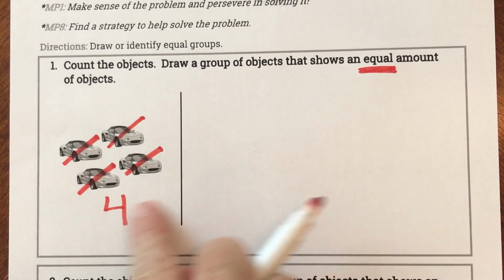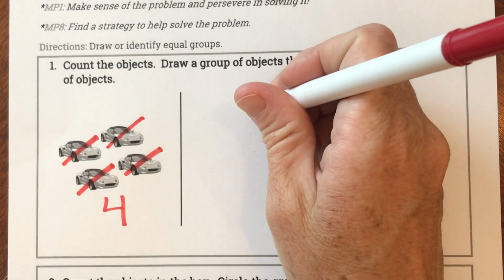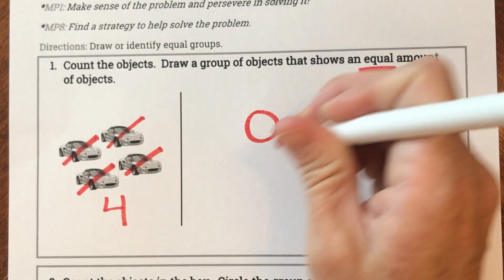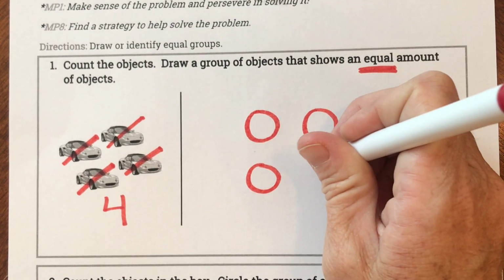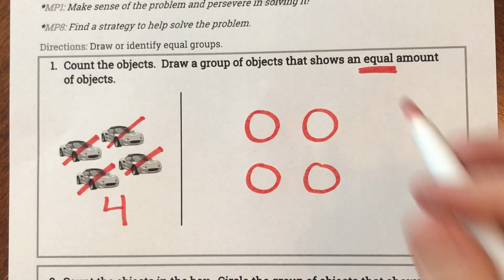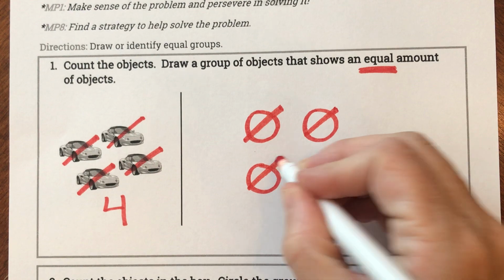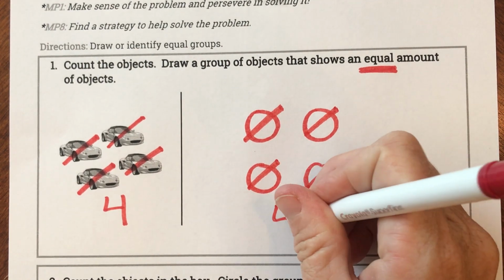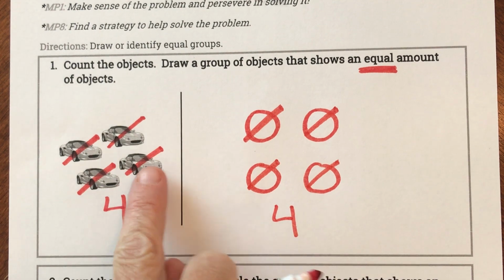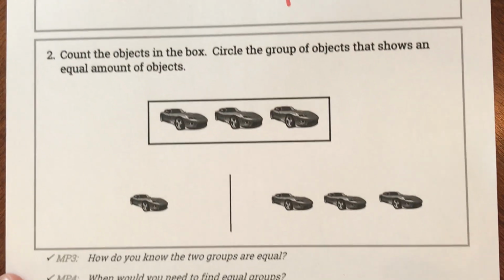Now I don't need to try to draw cars. That would be really hard. I could just draw circles. So I'm going to draw 1, 2, 3, 4. I drew 4 circles, and I might count them too just to check. Ready? 1, 2, 3, 4. So these groups are equal. 4 cars and 4 circles. Okay, let's look at my next problem.